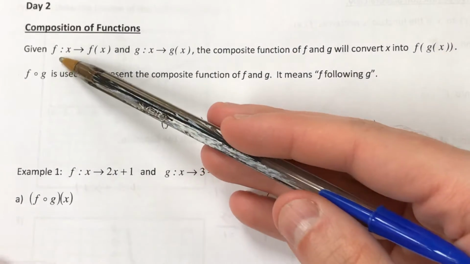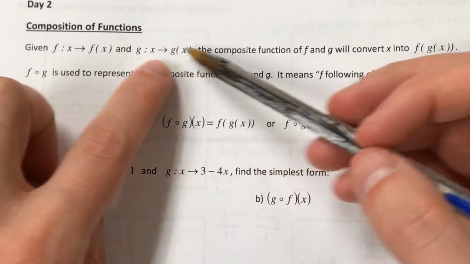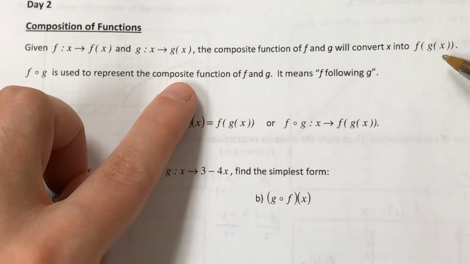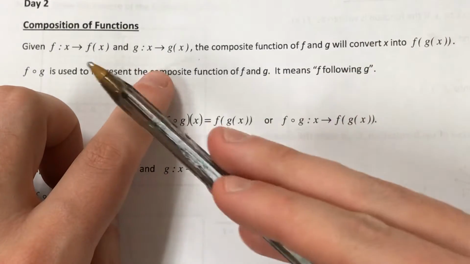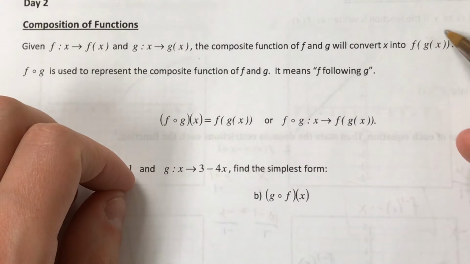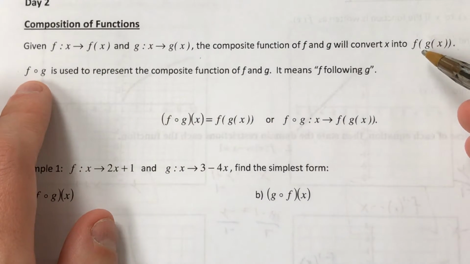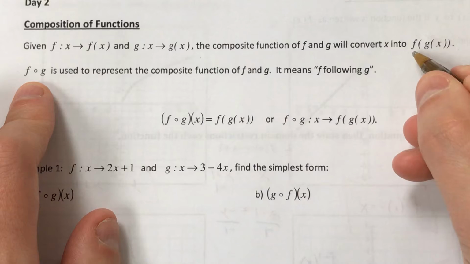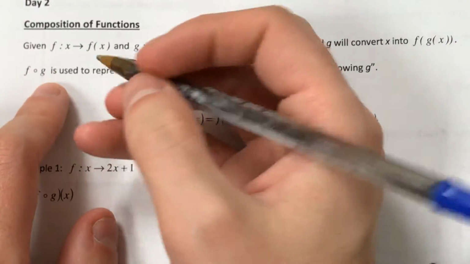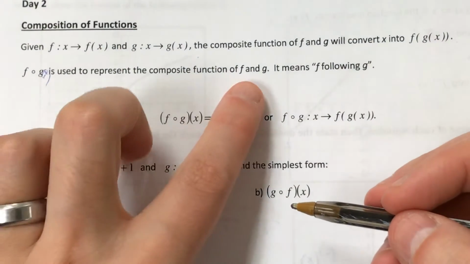It says given a function f, x going to f of x, and g is x going to g of x, the composition of functions f and g will convert x to f of g of x. That is a lot of math speech. It just says, hey, we're going to do a composition of functions, f of g of x. This is another notation for the exact same thing. This is f of g of x. This is f of g. They just don't put the x, but sometimes they will. It's used to represent the composite function.